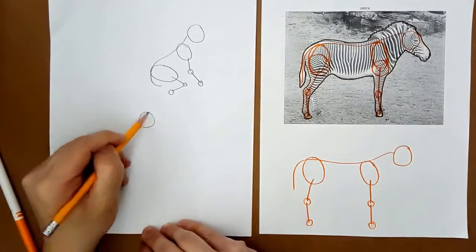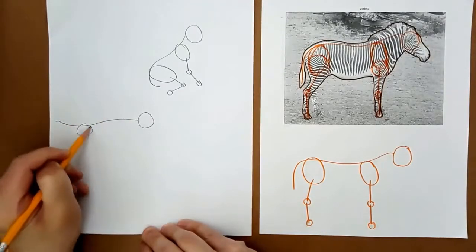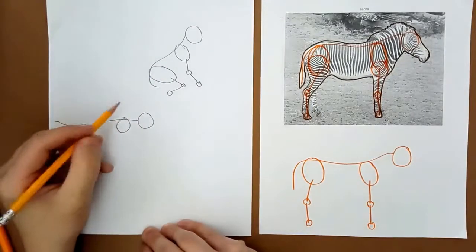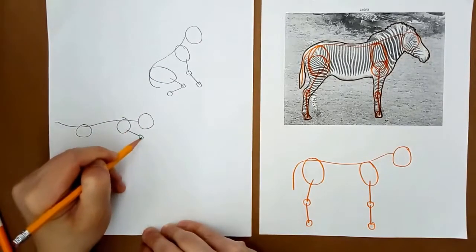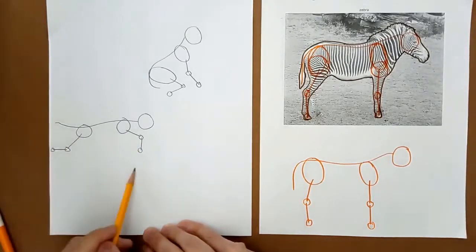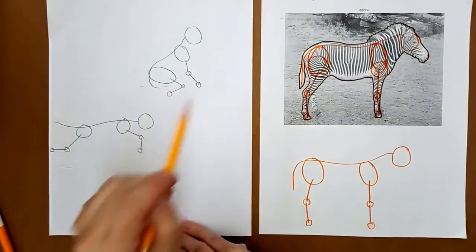Maybe running. Maybe it's running fast. And the tail is flying behind it. There's the hip. There's the shoulder. All lined up, and then it's got its legs coming out here, and it's running fast. Maybe I can put the ground so I can show that it's jumping off the ground here, sitting on the ground.